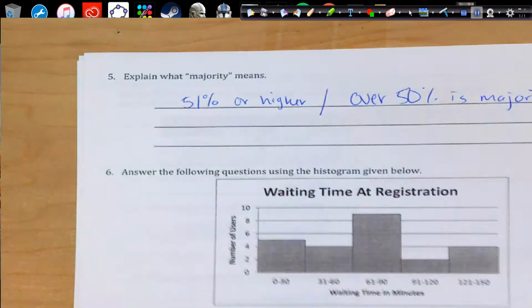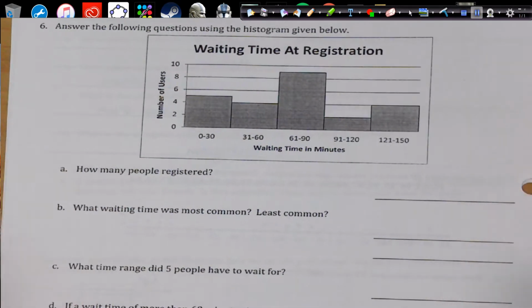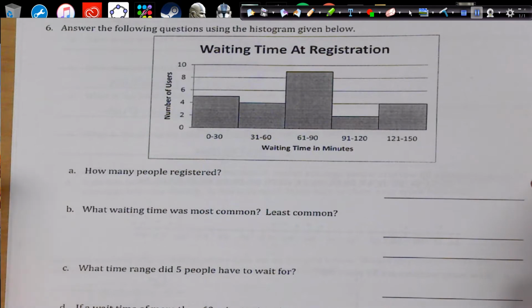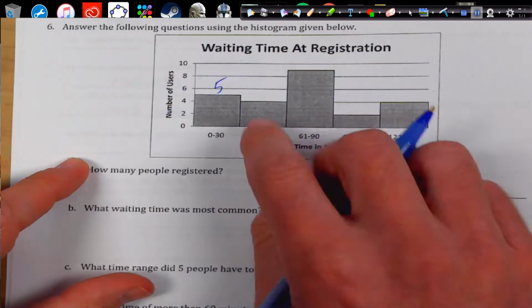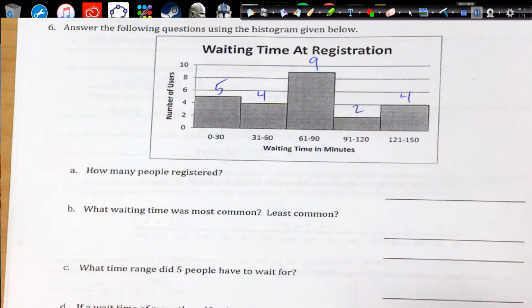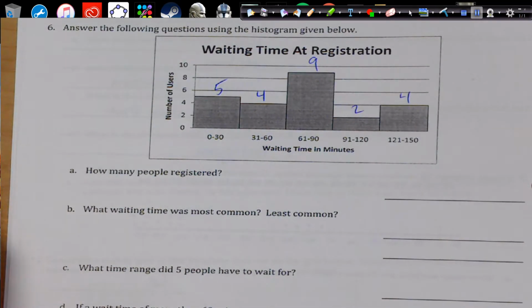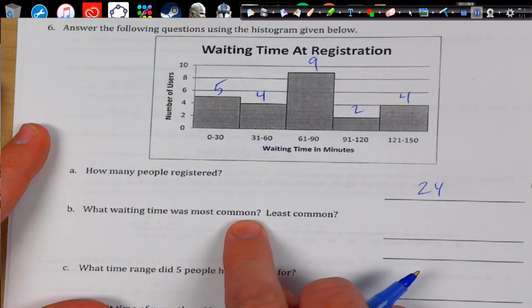Okay. Answer the following questions using the histogram given below. How many people are registered? So this is the waiting time at registration. So all these people are registered. We got 5 in this list, 4 here. That's going to be 9. Right here is 2, and that's 4. So we can just add all those together. And that's going to be, I think, 24. Yep, 24.